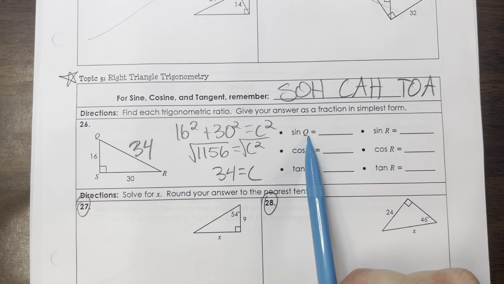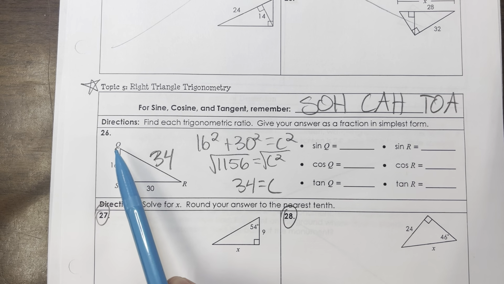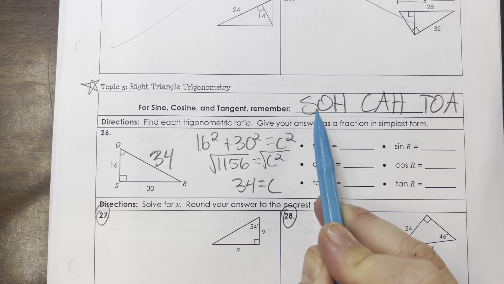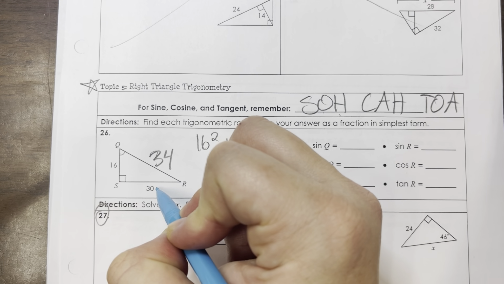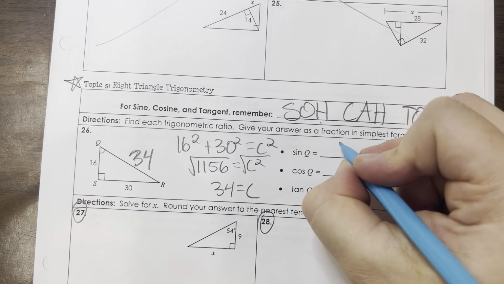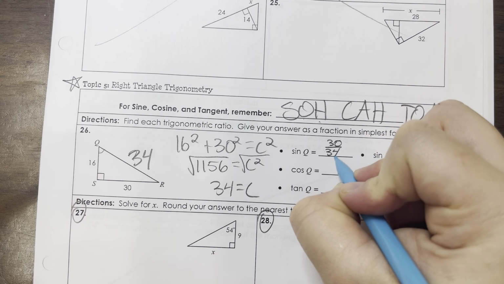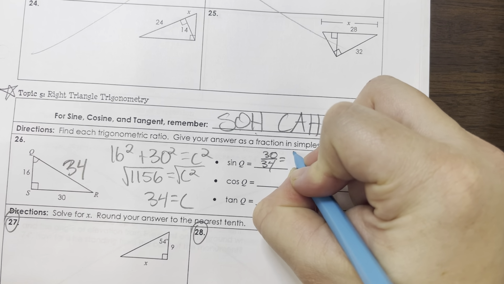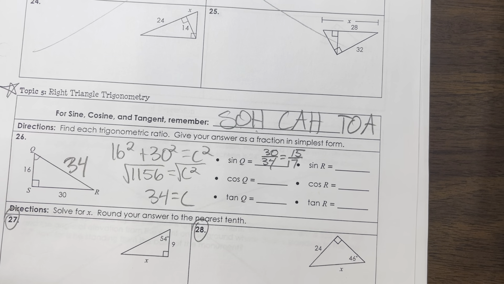So it's always going to refer to a certain angle in your right triangle. So if we look over here, angle Q is right here. Okay, sine would be the opposite side over the hypotenuse. So opposite means across from, which is 30, over our hypotenuse, which is 34. Okay, and in your homework that you did before Christmas break, I always had you simplify your ratio, which in this case would be 15 over 17.